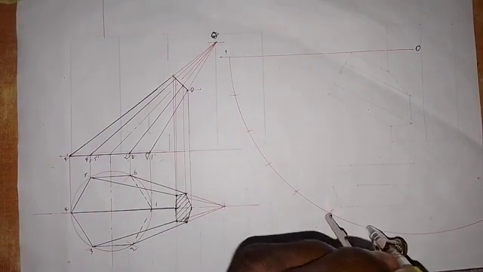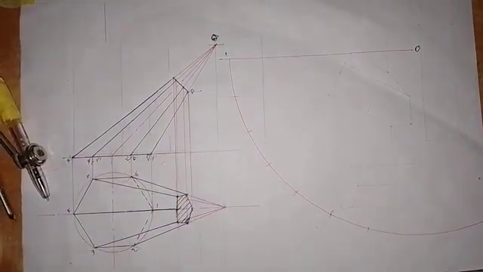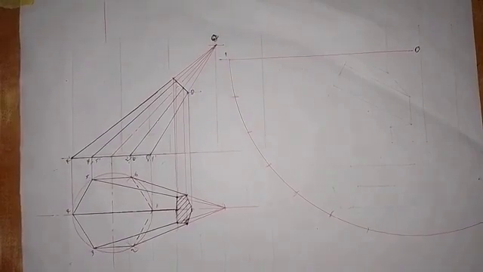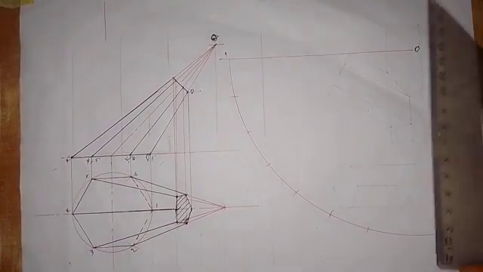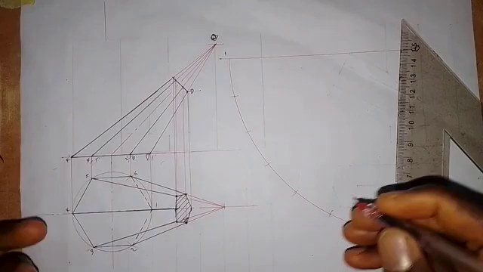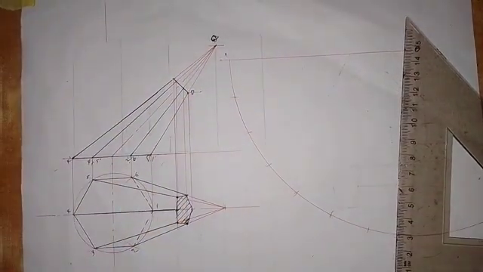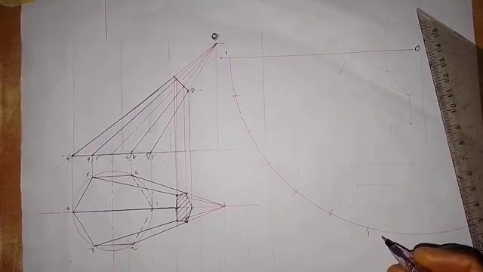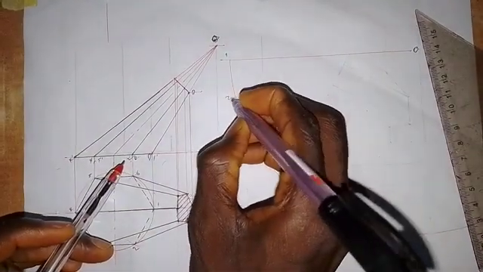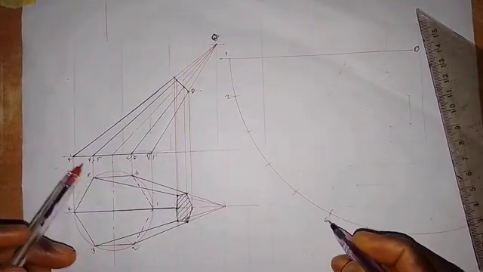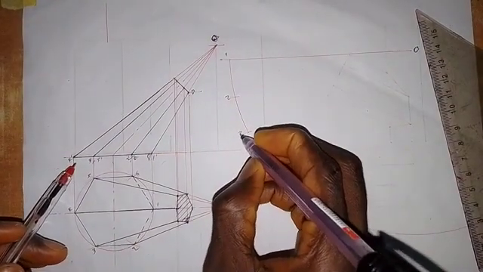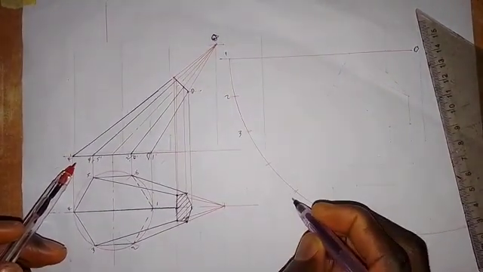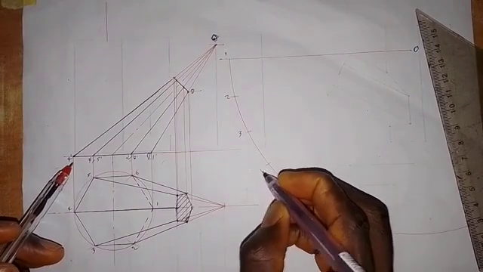Then the last one is this, which is 6. Okay, so we have all these points. So we are going to join these points together. So we number them. This point will be 1. Then after that we have 2 and 6. This is 2 and this is 6. After that we have 3, then 5. Then 4 is in the middle.